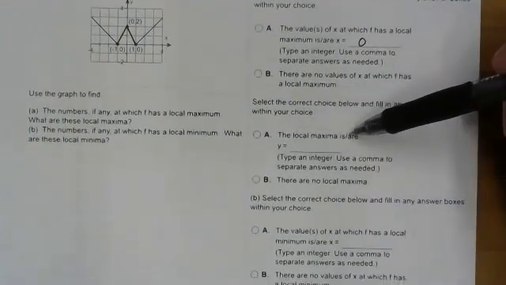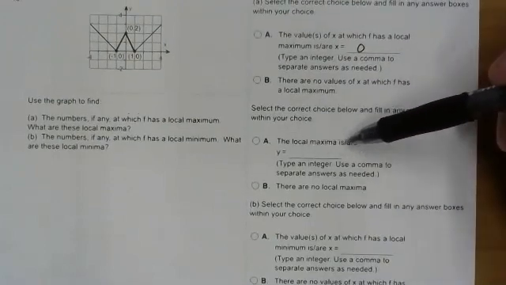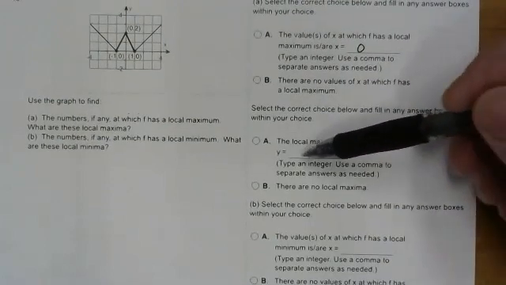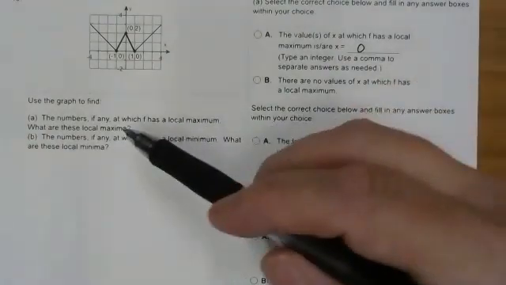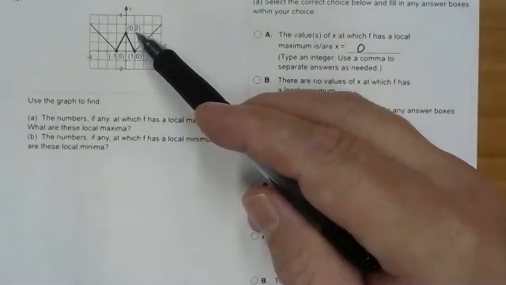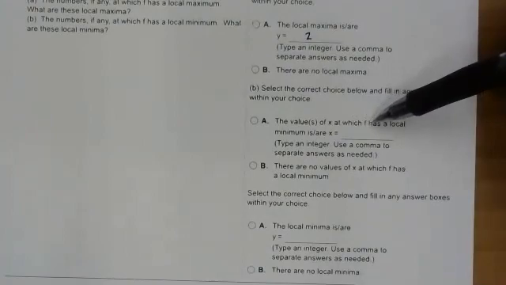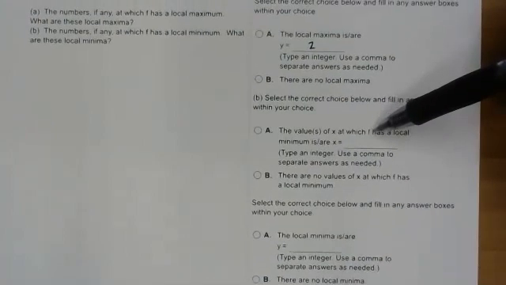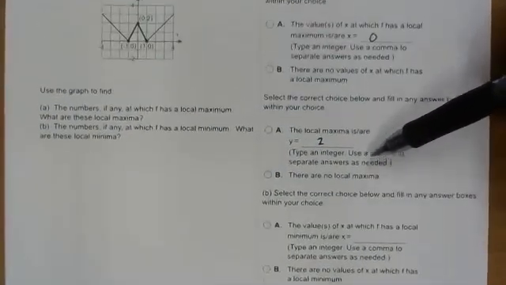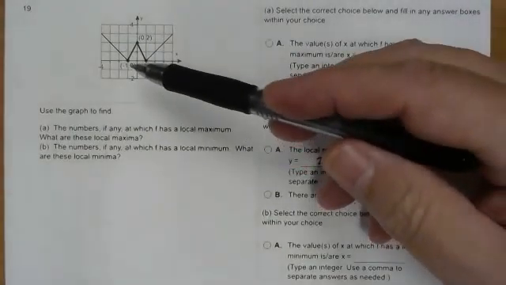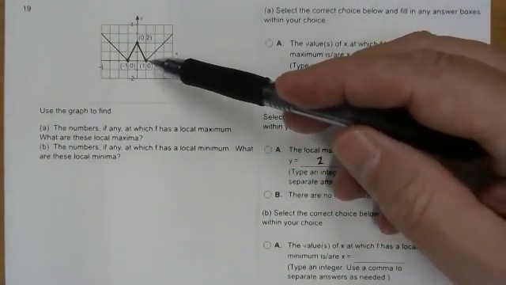Now, this is where it's confusing. It's saying at that maximum, what's the value of y? So the maximum is here, the value of y is 2. And now it's looking for local minimums. Those are like valleys. Let's go back. Are there any local minimums? Right here and right here.